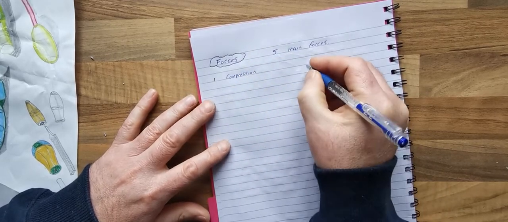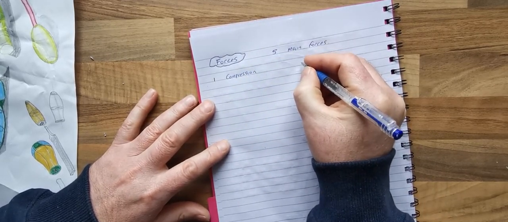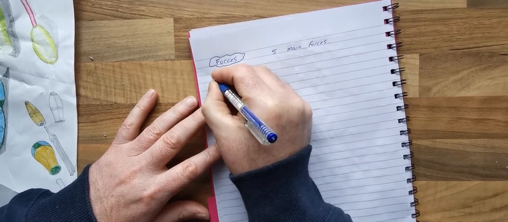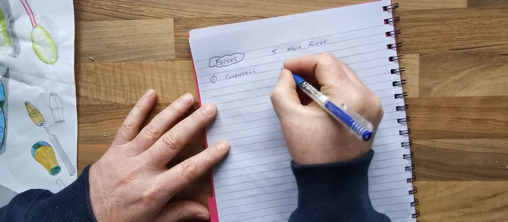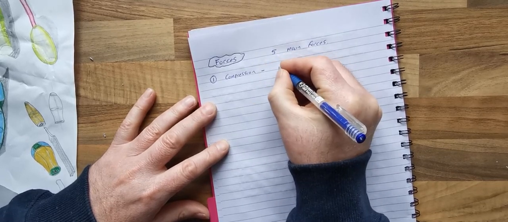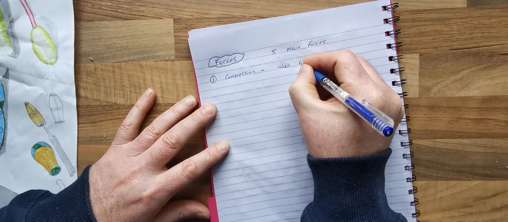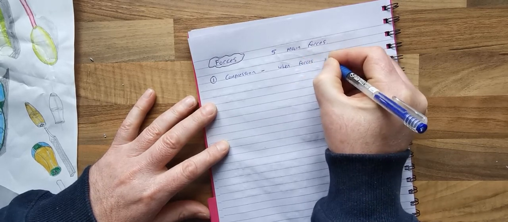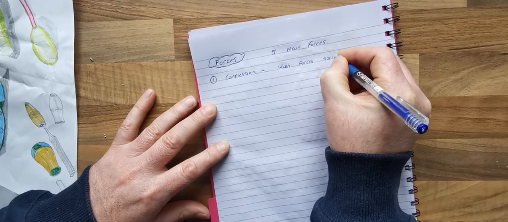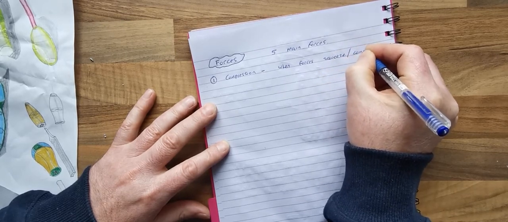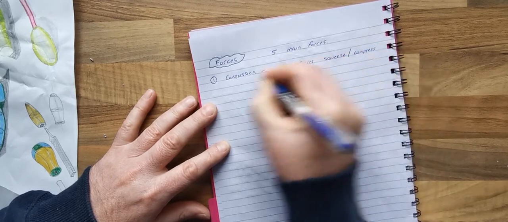Compression is when you squash something. So how you would show that is, first of all, compression is when forces squeeze or compress an object.